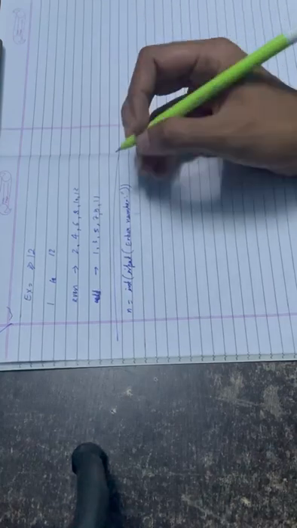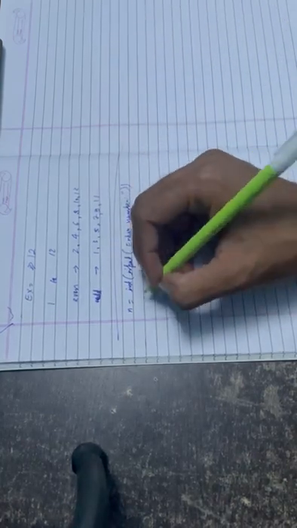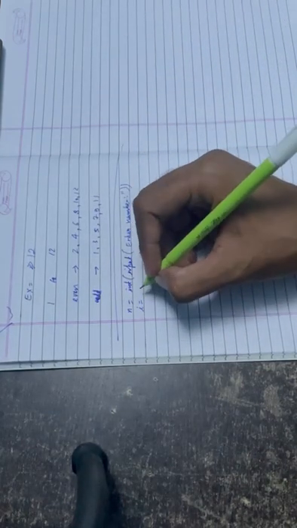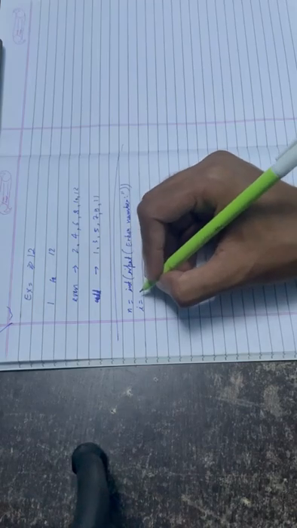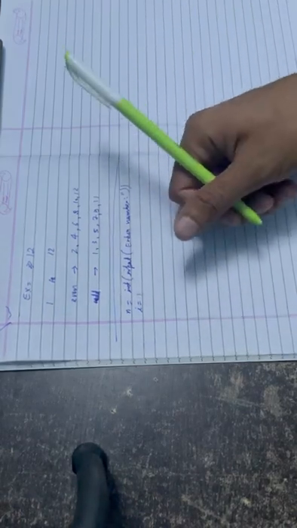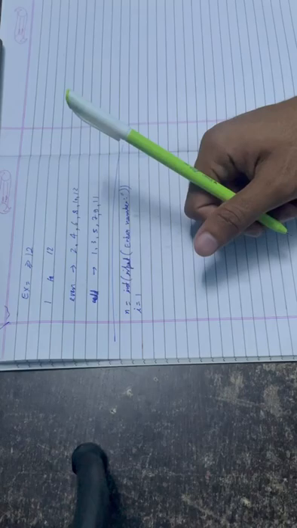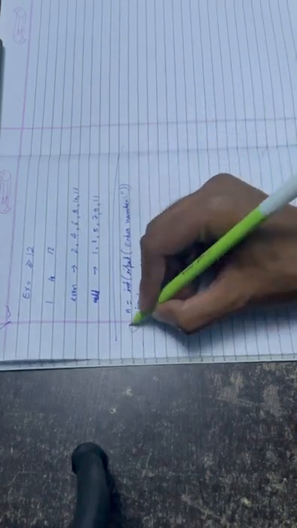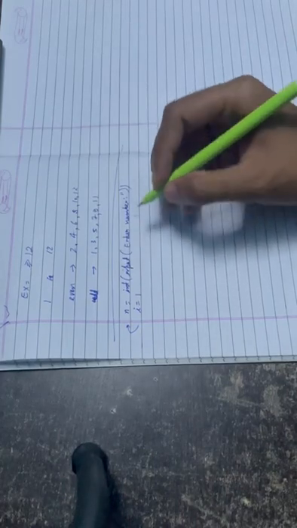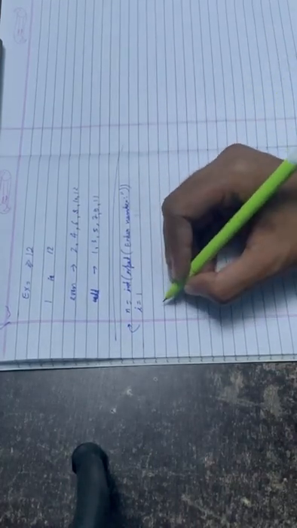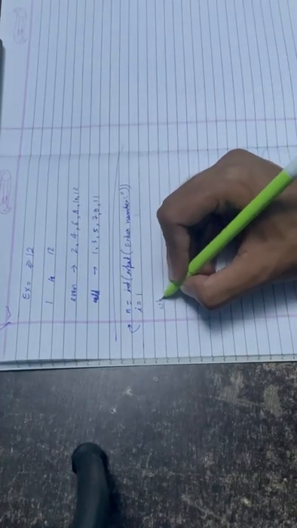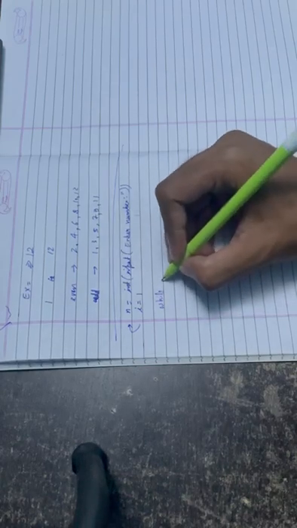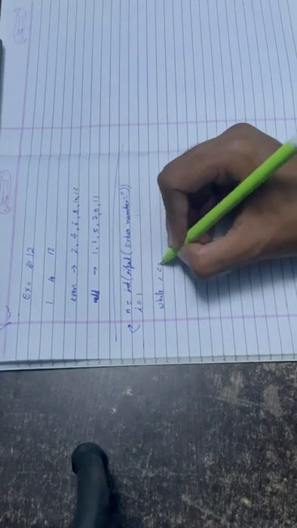After taking the input, take a variable I and store the value 1 in it, because from 1 we will be printing all of our odd and even values till the n input. After taking this, the logic goes like this. We will use a while loop: I less than or equal to n.